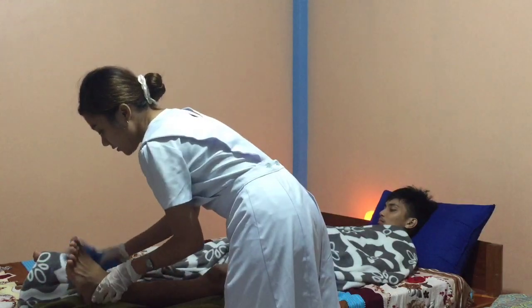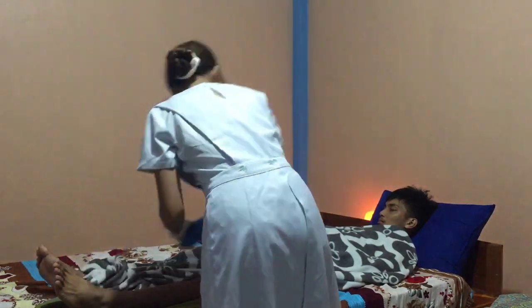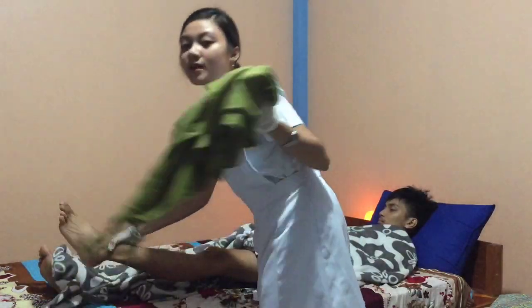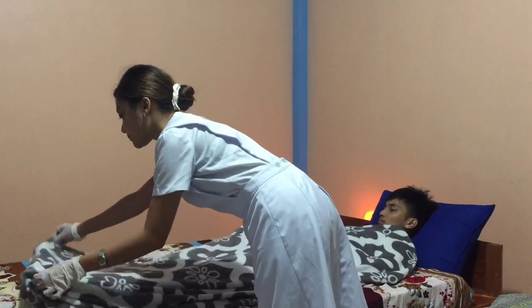Remove first, then uncover the other. Then I will remove the bath towel and place it into the hamper. Then cover both legs of the patient, especially the foot. Then you can obtain fresh bath water when necessary.